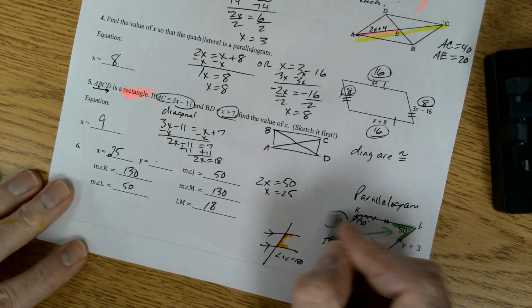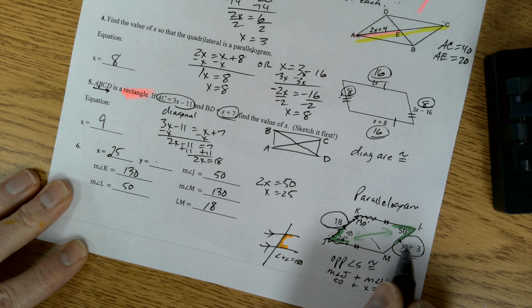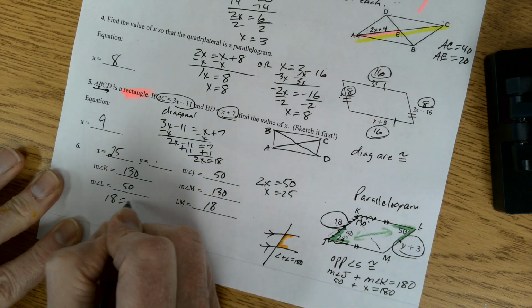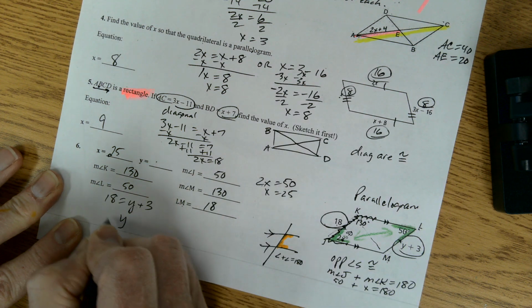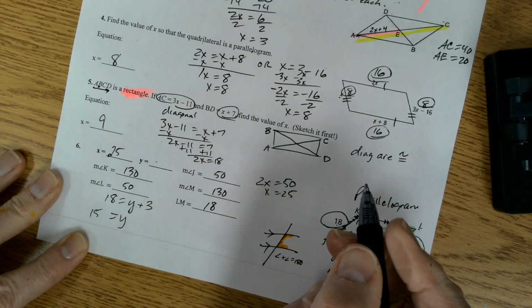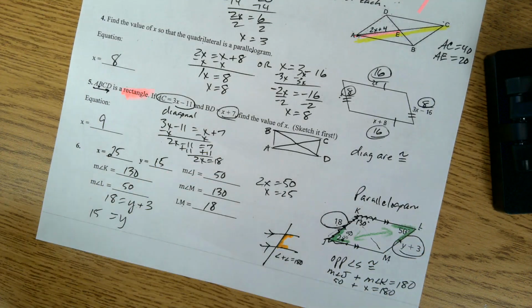So we're going to say this side equals this side. Notice these are sides this time. 18 equals Y plus 3, subtract 3, Y is 15. Okay, there's your front page. Back side.